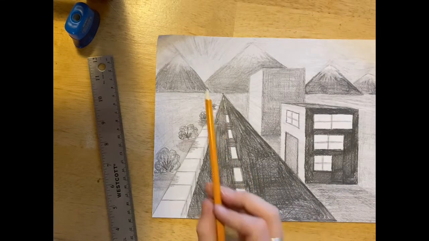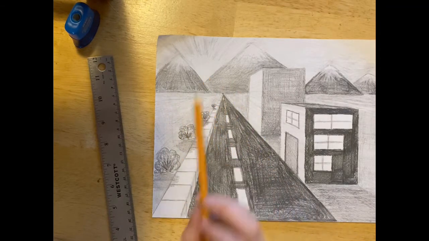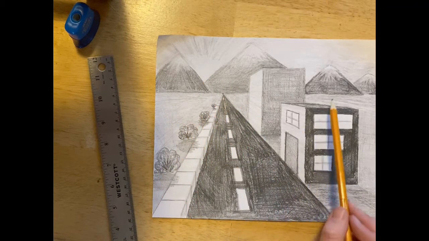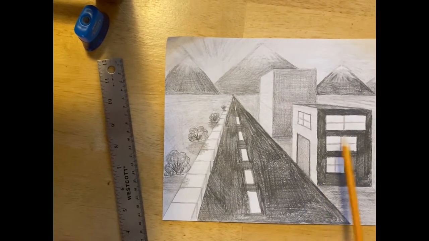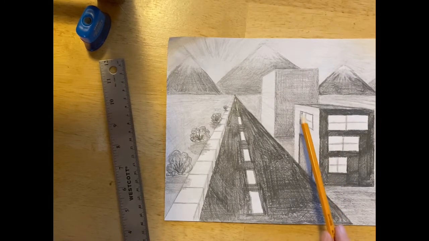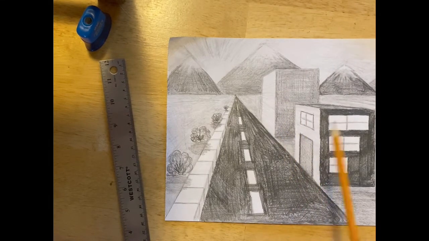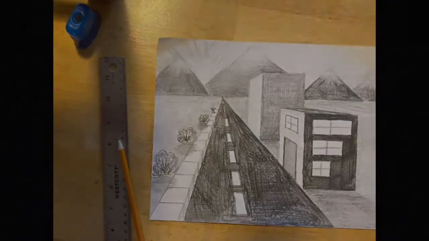Mountains don't have to have a shadow just because they're such a large object and they're as close as they are to the sun. If you want to, you can, but it's not necessary. That might look a little funny, but that's about it. Making sure that you're using different values so everything pops out. You should have the entire value scale, so darks, mediums, and super lights, and just keep practicing. Good luck.